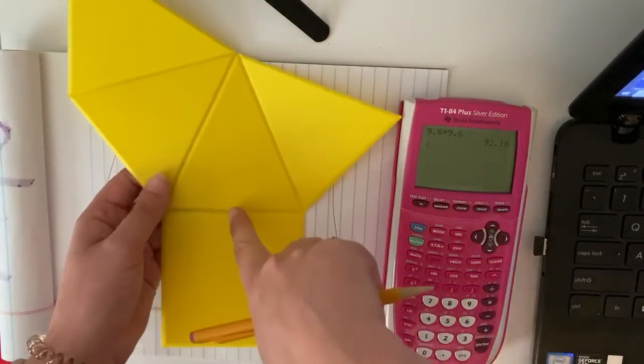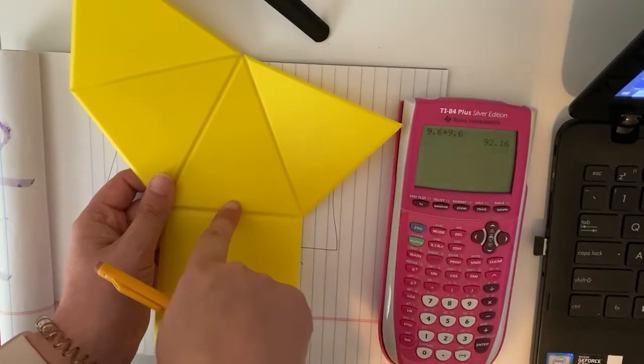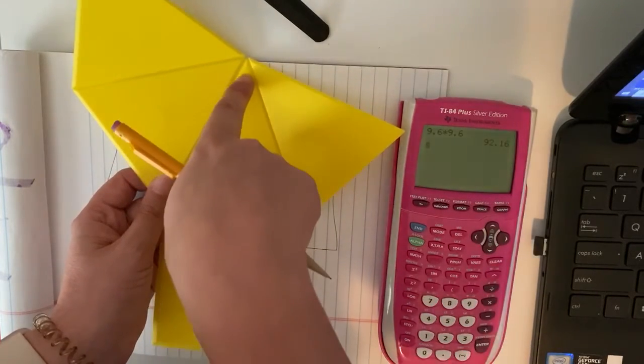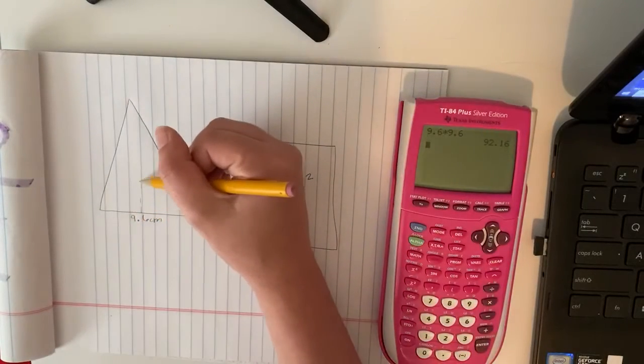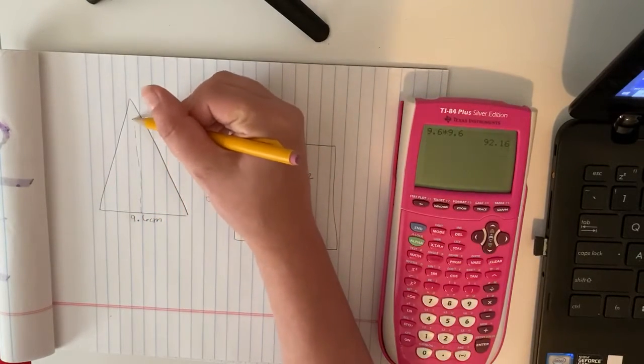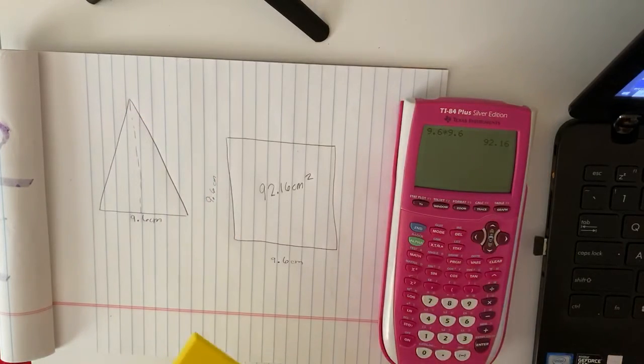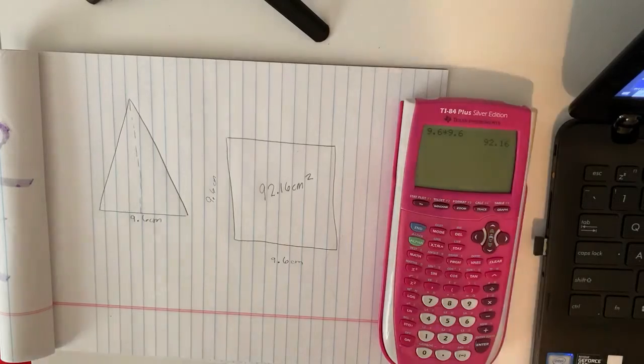And then I want to measure when it's flat from the bottom to the top to get that height. So from here to here, we know that is our height. And so the height of our triangle is 10 centimeters.